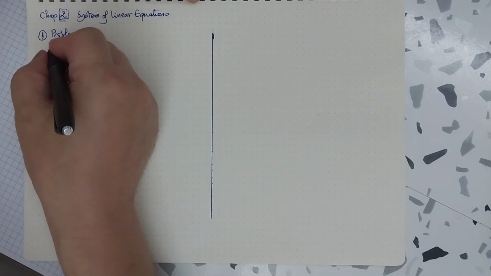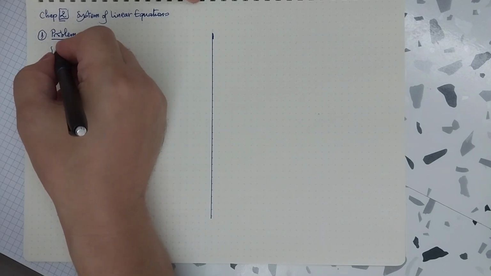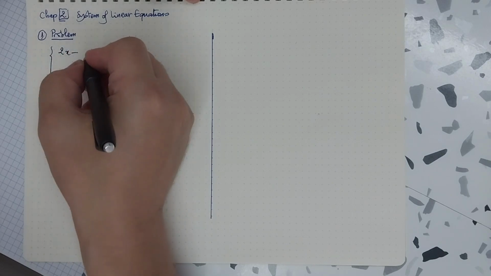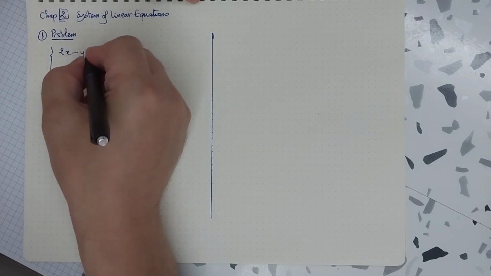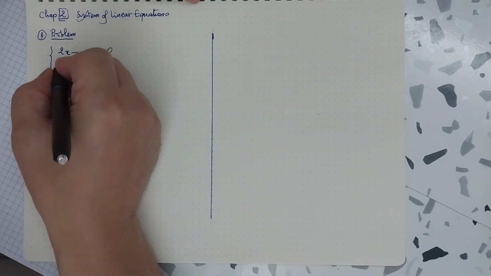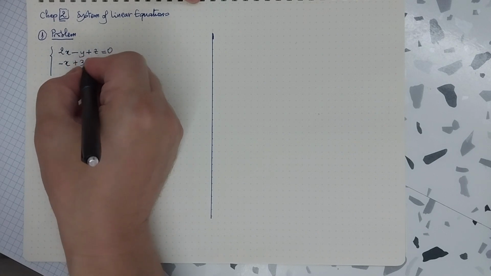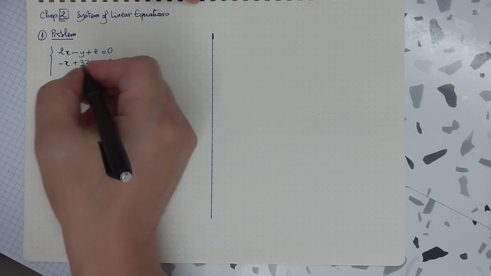Let us suppose we have 3 variables, x, y, z, in a system. 2x minus y plus z equals 0, first equation. Then minus x plus 3z equals 0.